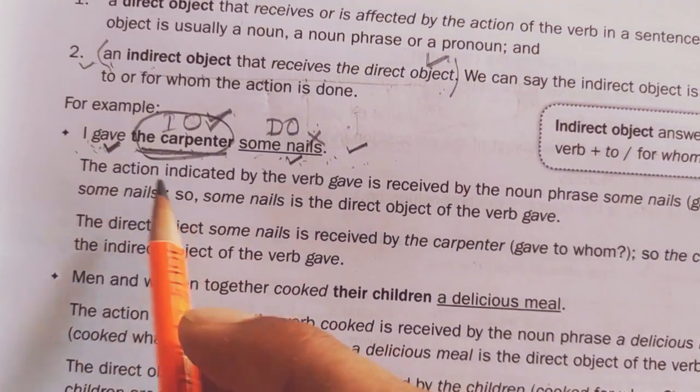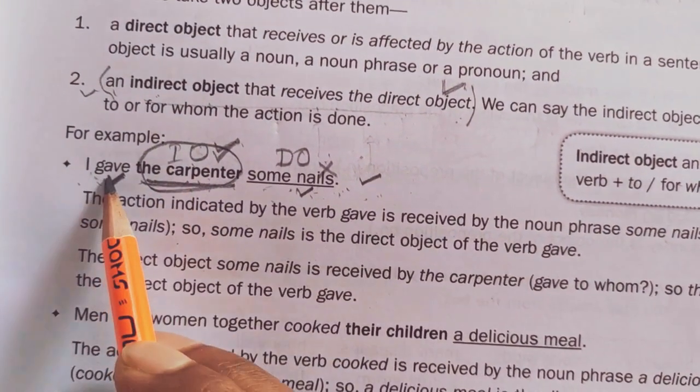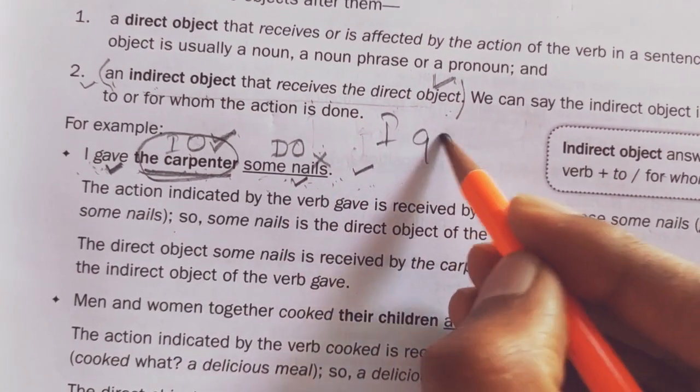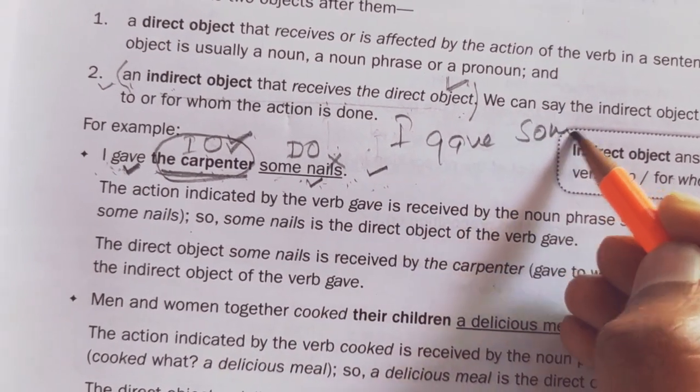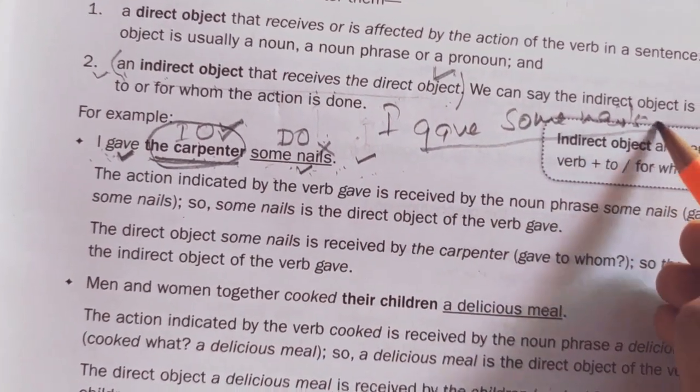So let me show you how. If I remove the word carpenter, for example, I gave some nails. So the sentence and the verb are complete.